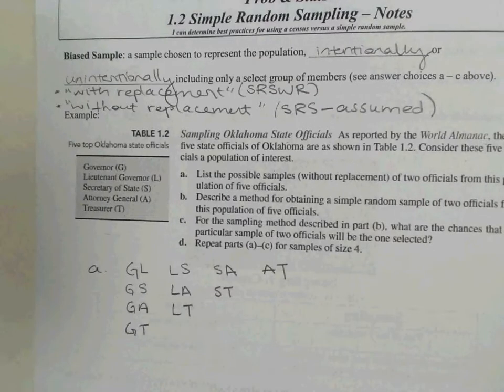All right, you can check and see. Did you get 10 different possible outcomes? Okay, good.